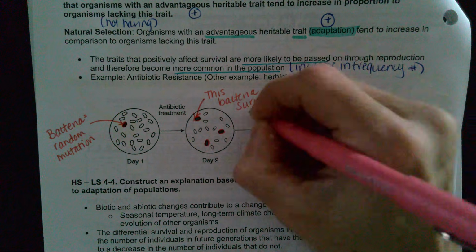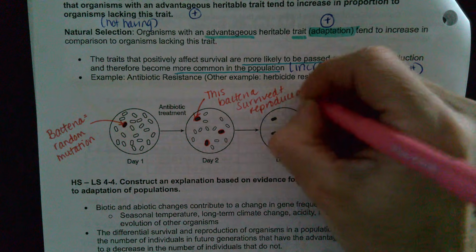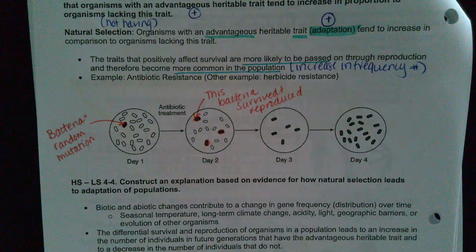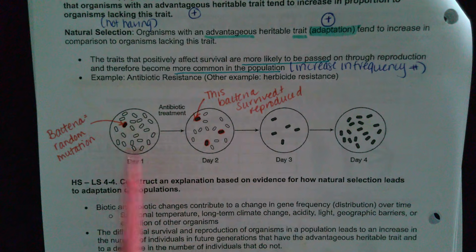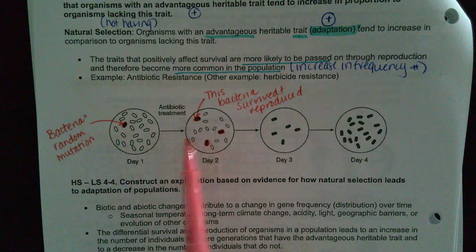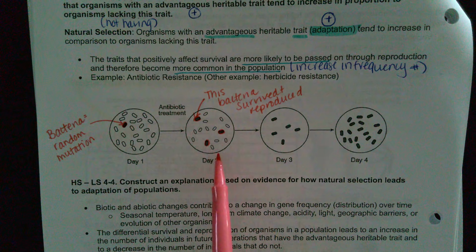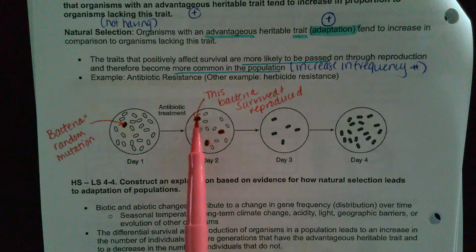When you survive and reproduce, you pass on whatever good trait you have. So many of the white ones were killed off here. Remember, these are all the same species of bacteria. You took your antibiotic. The white ones died off. The ones with the good mutation, the gray ones, survived. Now they reproduced.